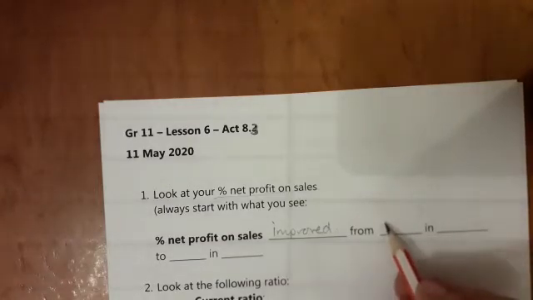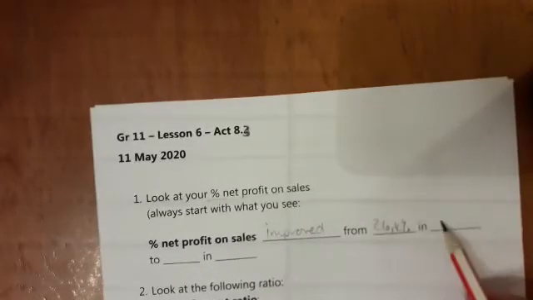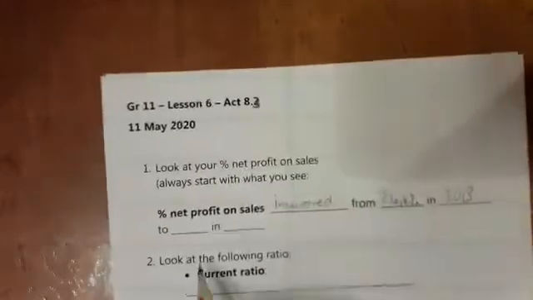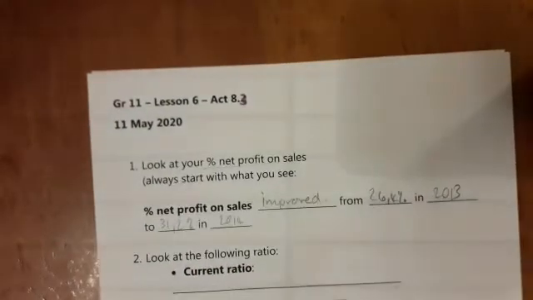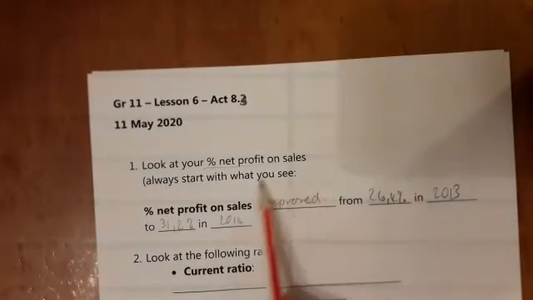It improved from 26.4% in 2013 to 31.2% in 2014. And that's how you do this. But I've taught you this last year. You write what happened and then you write the trend.